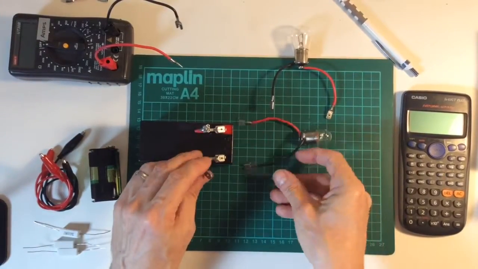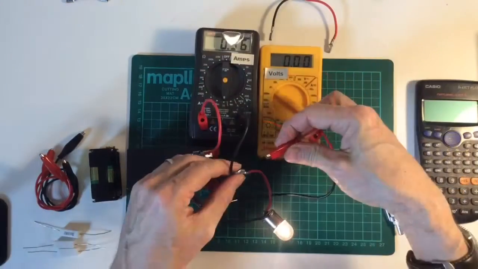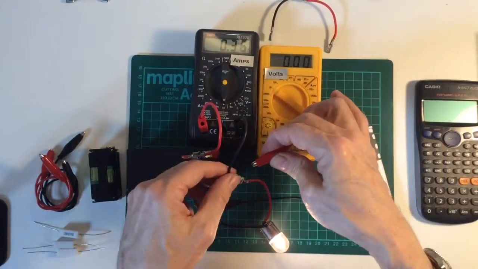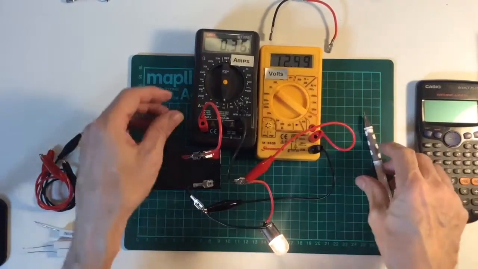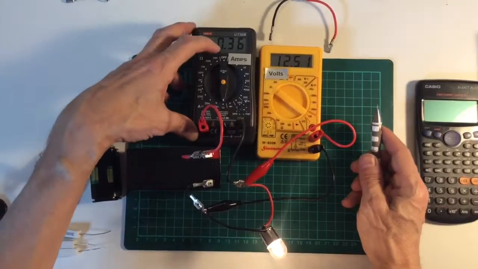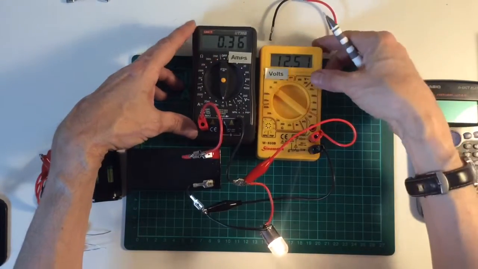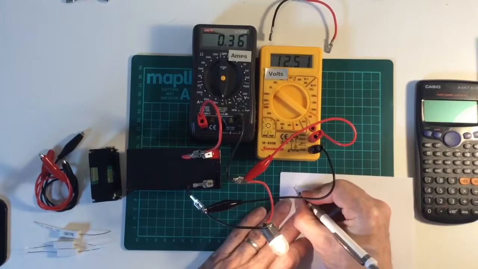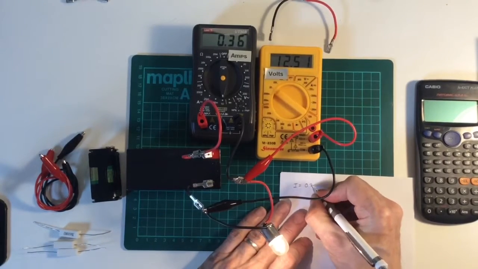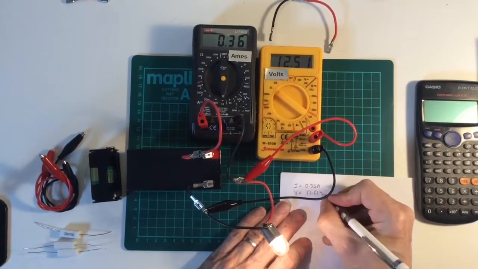I'm going to connect them together and we'll measure, well, we need to measure the current and the voltage. Okay, so I've just about connected it up, just need to connect the voltmeter, and let's see what we've got. We've got current of 0.36 amps and a voltage, potential difference across the light bulb of 12.51 volts. Current is 0.36 amps, potential difference is 12.51 volts.